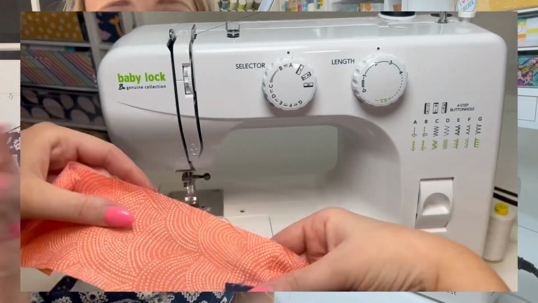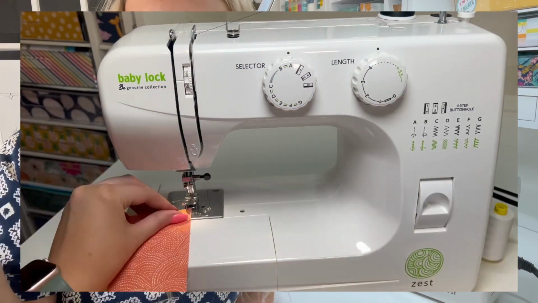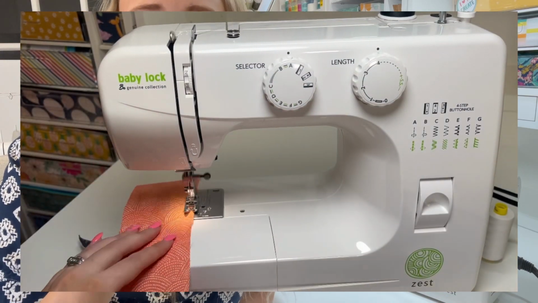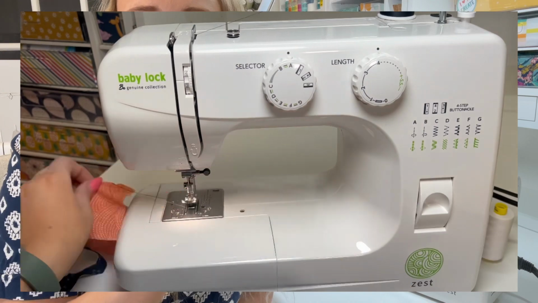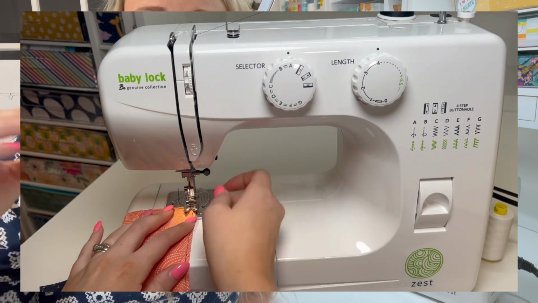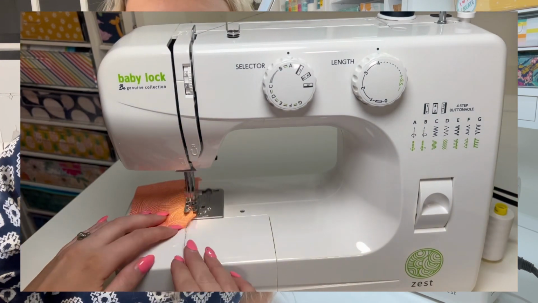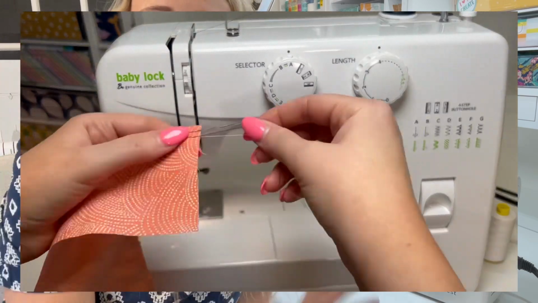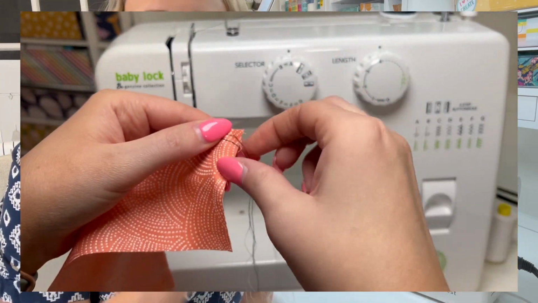Our sixth sewing term is going to be gathering, and this refers to putting long stitches in a bigger piece of fabric. You usually do about 2 to 3 rows of these stitches and pull them so it creates a ruffle or a gather, and put that into a smaller piece of fabric, a smaller area.